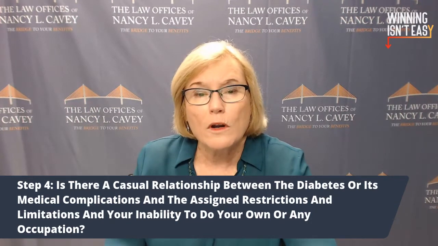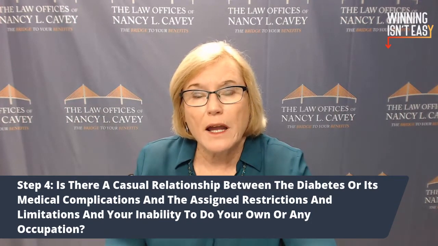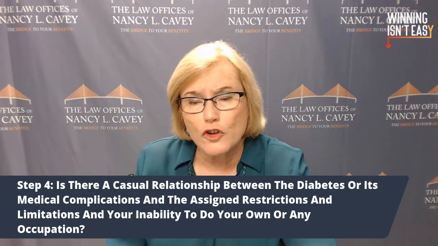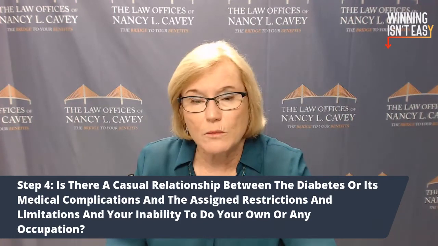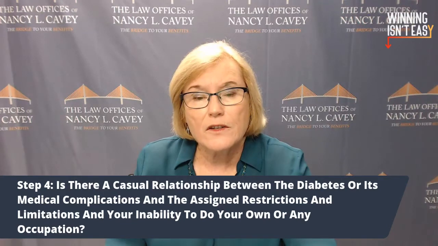Now, I think one of the other reasons for having this Social Security Residual Functional Capacity form completed is that these forms will document the complications of advanced diabetes.